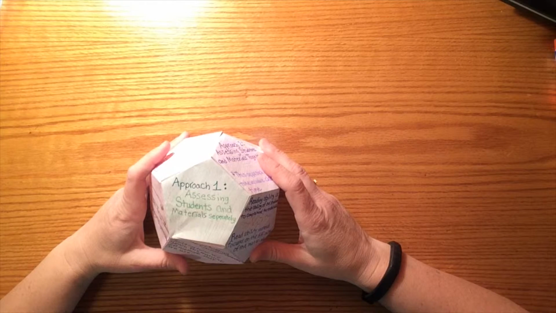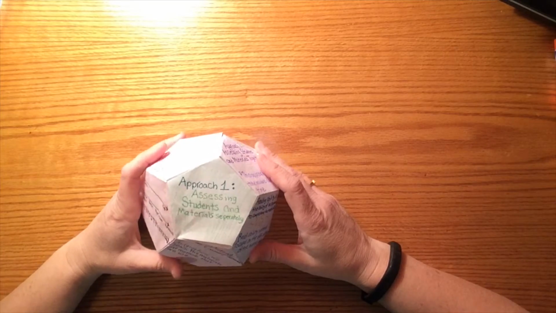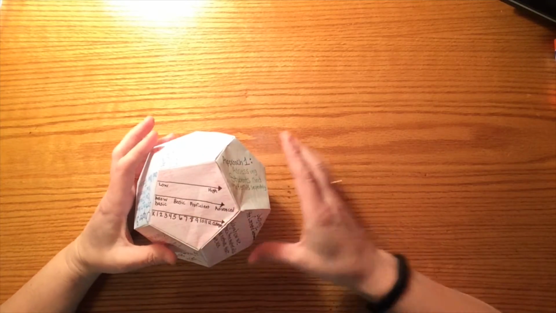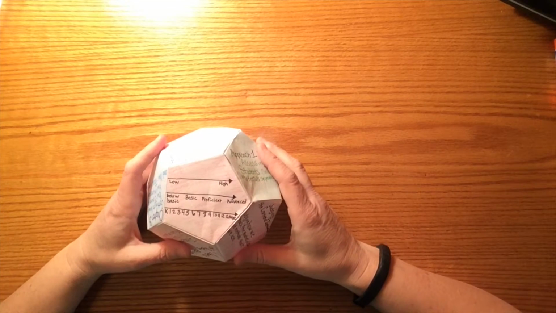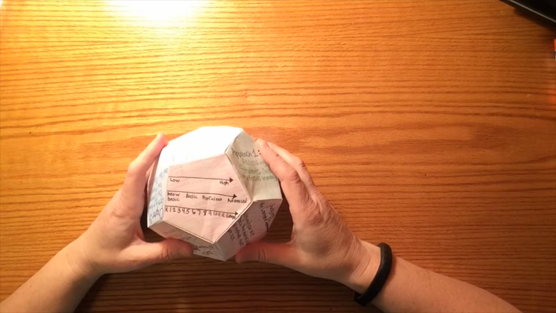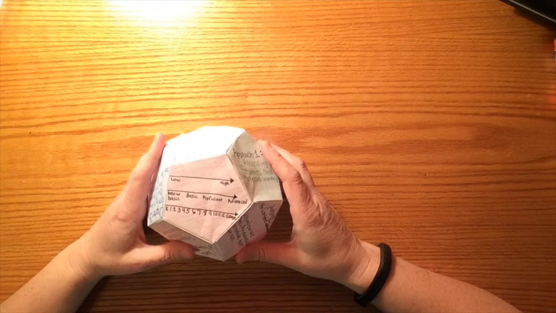Then we can classify students as average, above average, or below average, and we can go back over here to one of our basic scales and rate our students on that. But we have to remember that we are looking at the reading comprehension subtest, not the whole test.